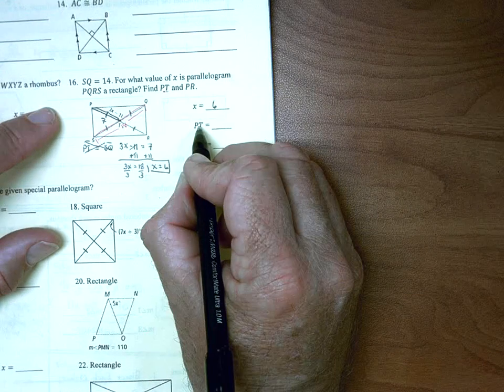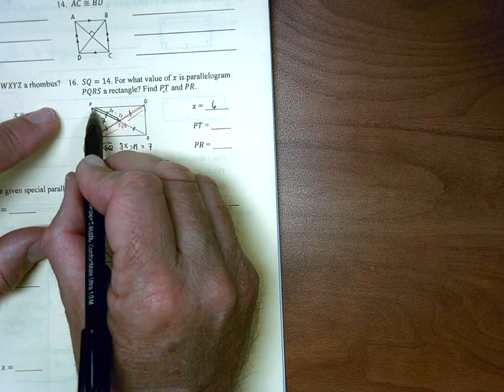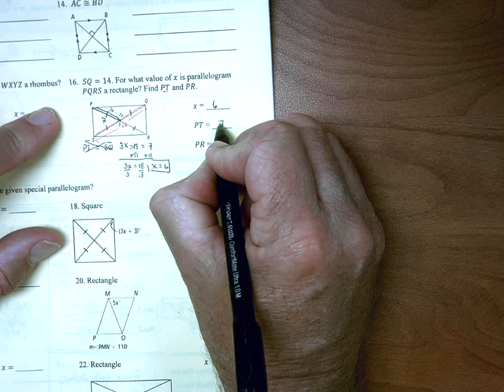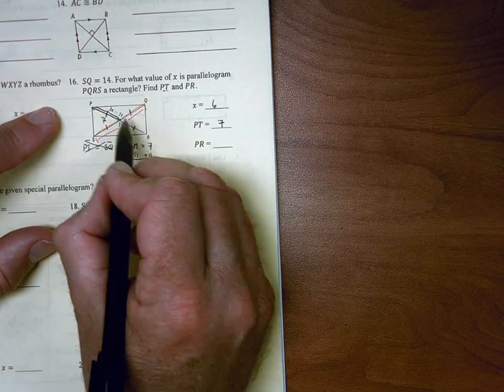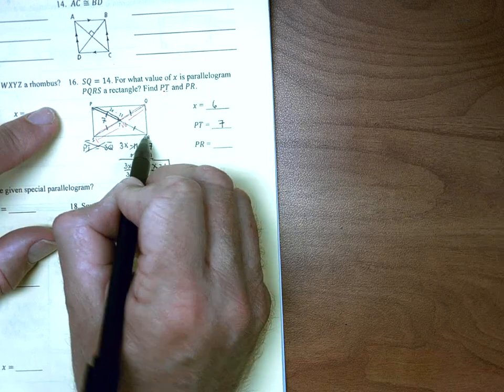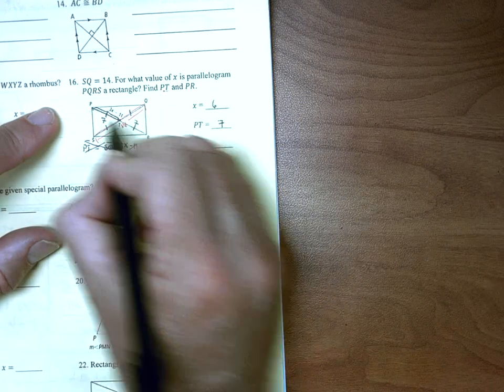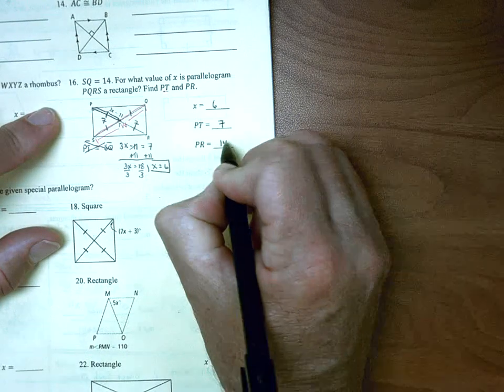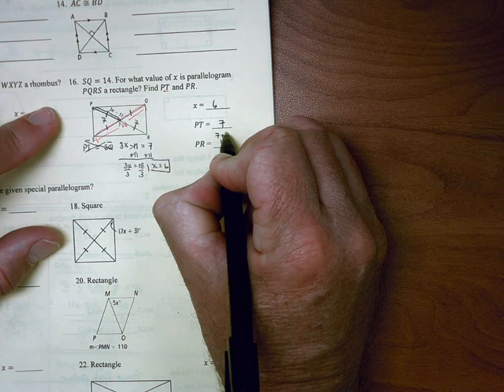Now we need to find P to T. Well, we already did that. P to T is equal to 7. Then how about from P to R? Well, if P to T is 7, T to R has to be 7. So P to R would be 14. How did I get that? I went 7 plus 7.